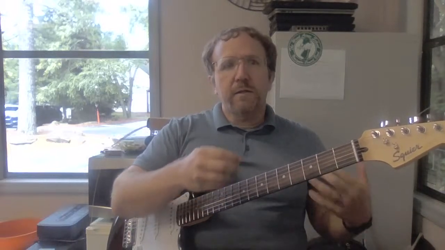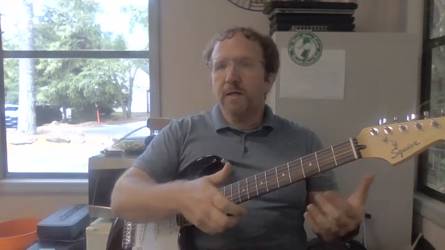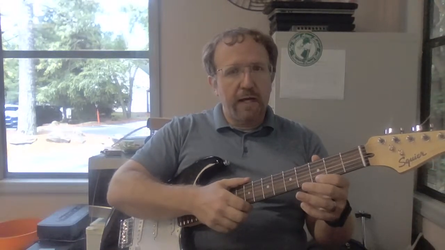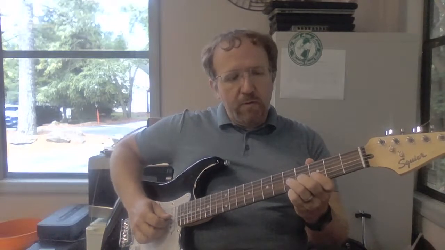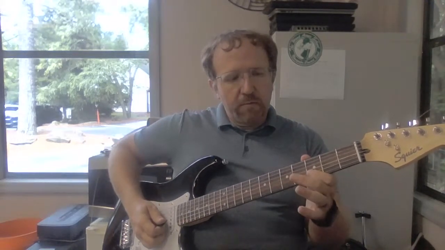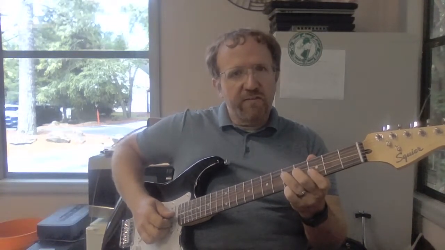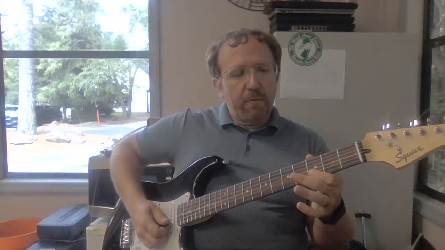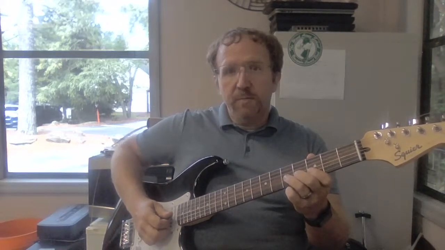Basically most of the keys are going to match what the high E string or the low E string does. And so right here, when I'm at the 3rd fret, I'm playing the 3rd fret, bending the 5th fret. I'm playing a G, so I'm in the key of G most of the time.